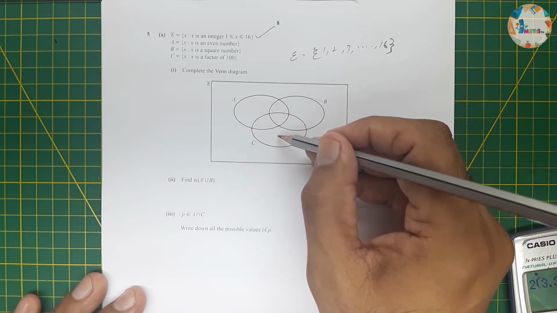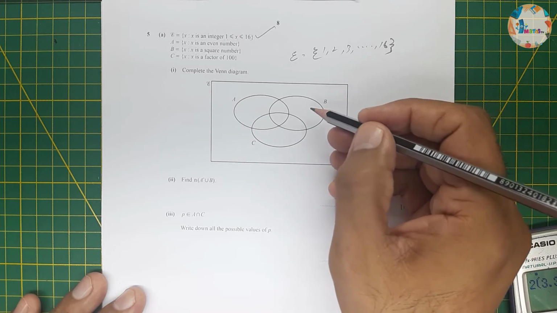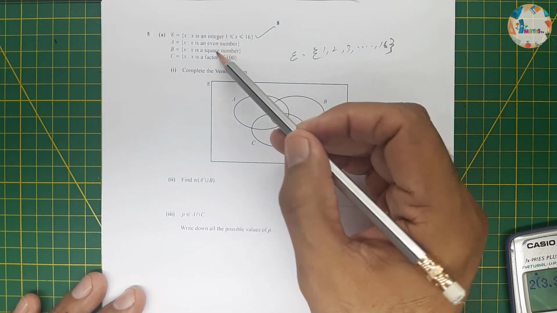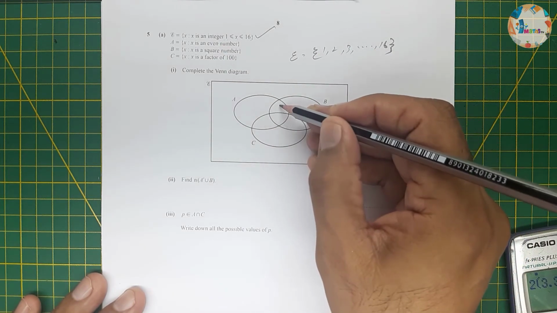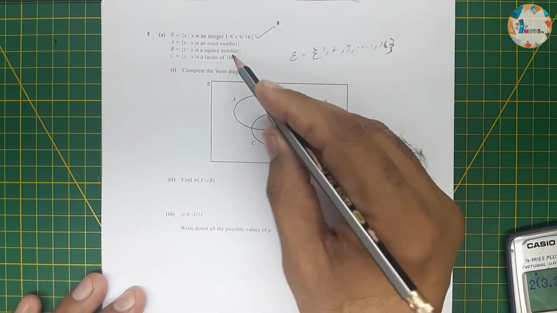So we have to complete the Venn diagram. We will write the integers which are even and square, and also factors of 100.